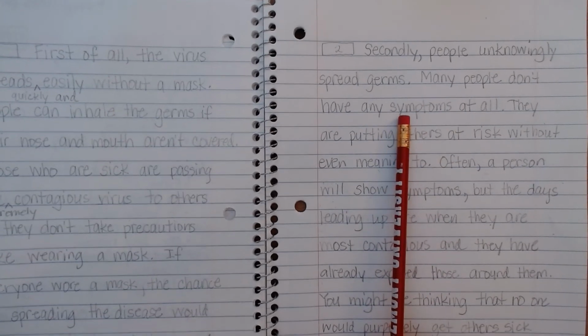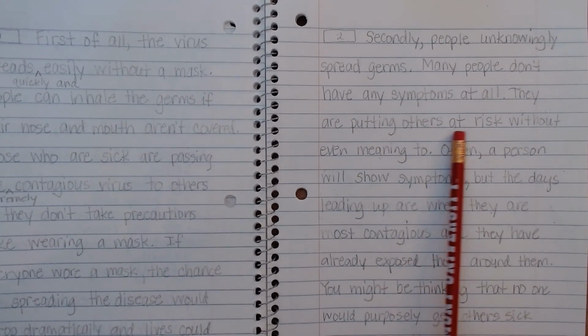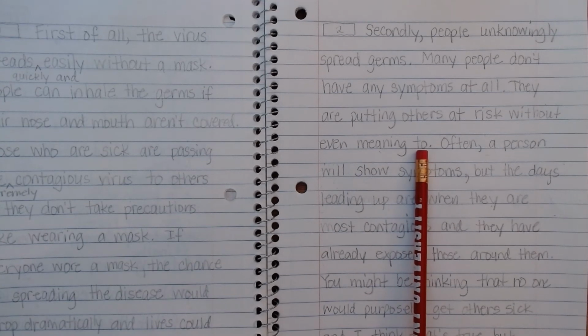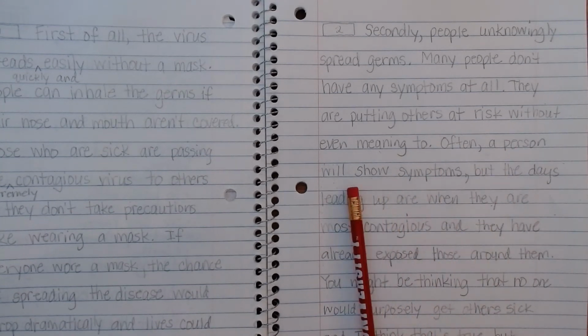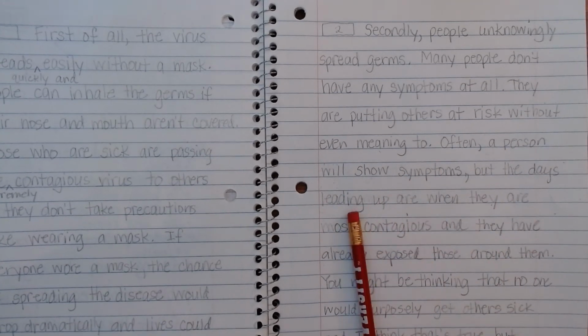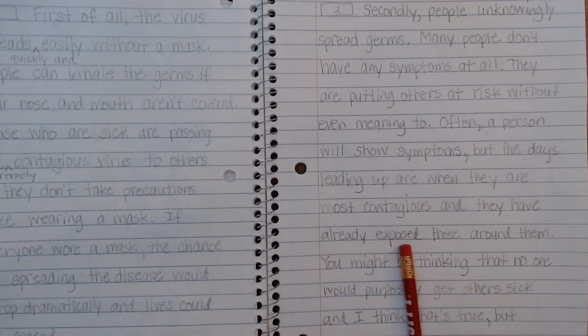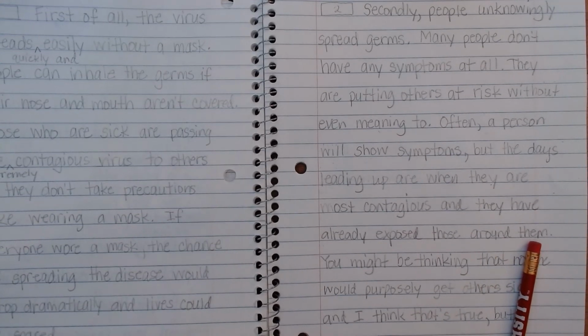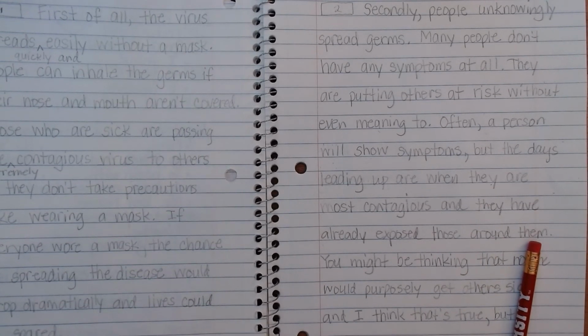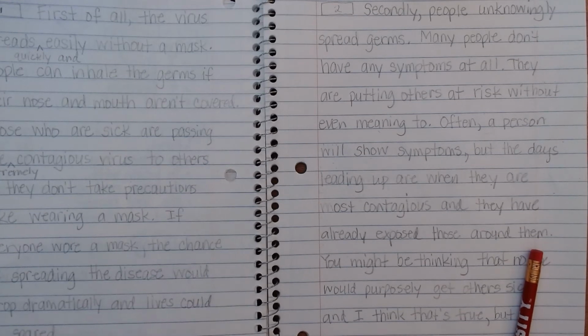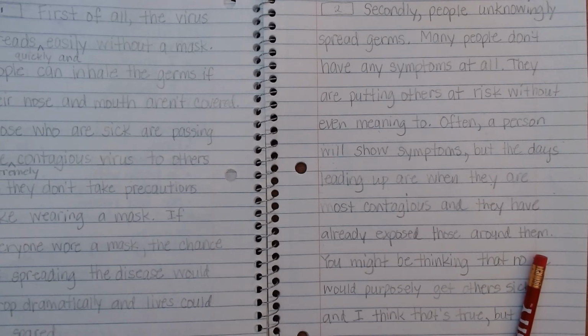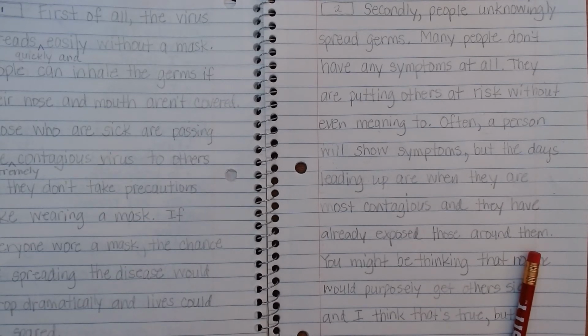Many people don't have any symptoms at all. They are putting others at risk without even meaning to. Often, a person will show symptoms, but the days leading up are when they are most contagious, and they have already exposed those around them. So think about people at work, people at the grocery store, right? People shopping that are not wearing their mask at all or not wearing it properly, and they don't even know that they're sick because they don't have any symptoms. Or maybe they feel sick 2 or 3 days later, but it's already too late at that point.